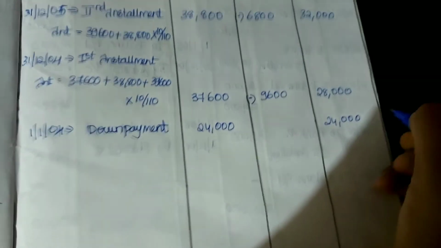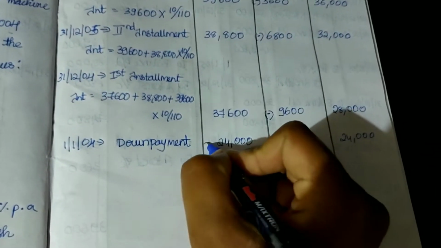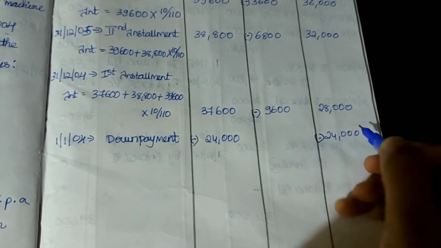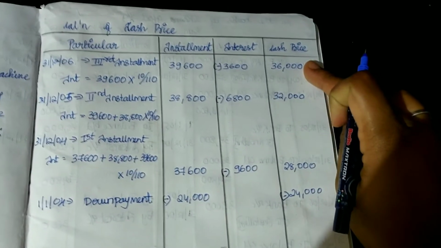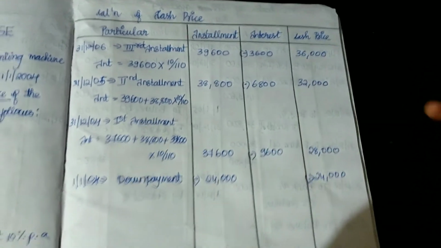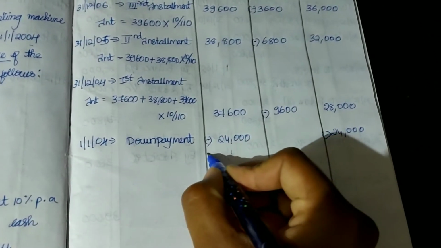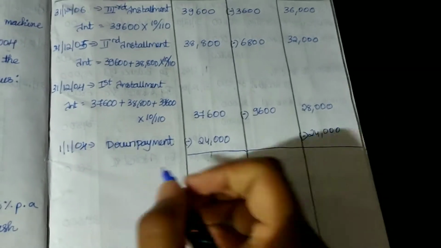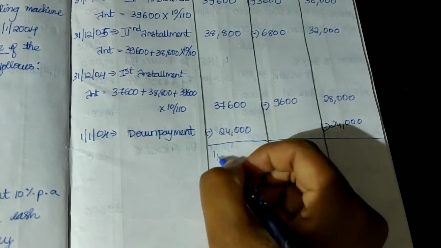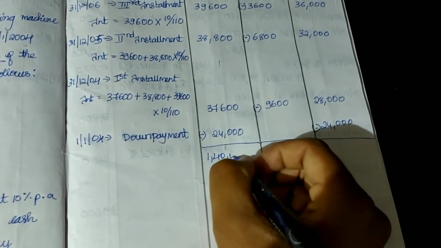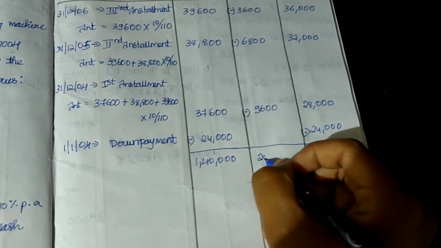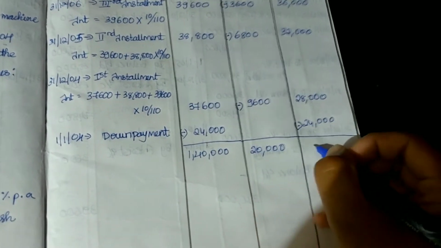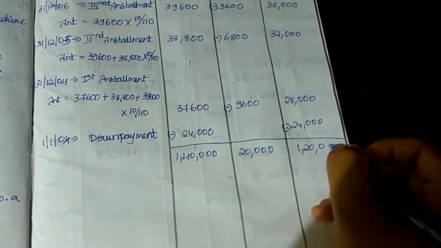If you subtract the down payment, you should take both in the cash price column and the installment column. So total all the columns, then you'll get installment 1,40,000, interest 20,000, cash price 1,20,000.